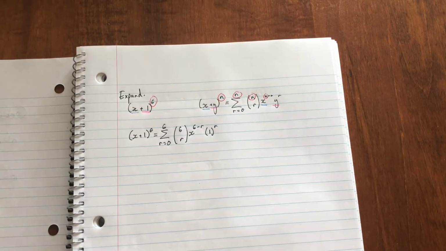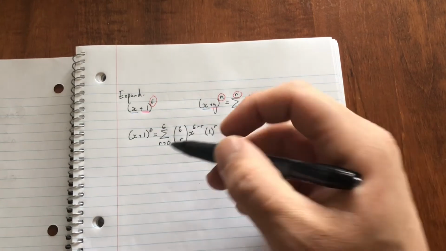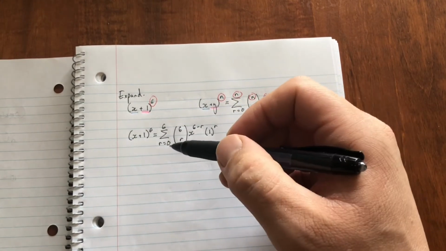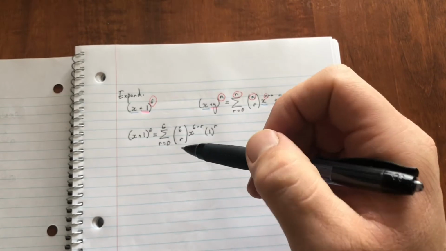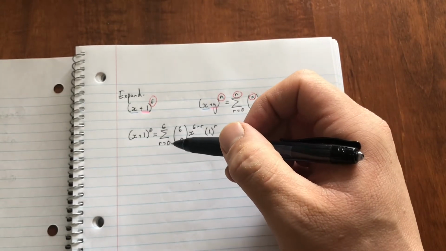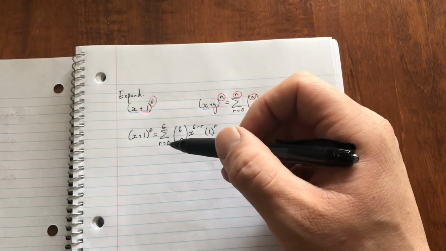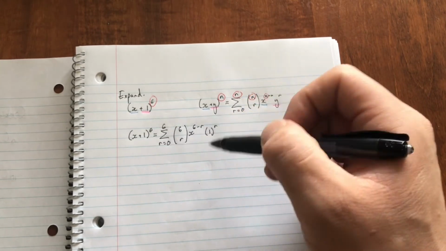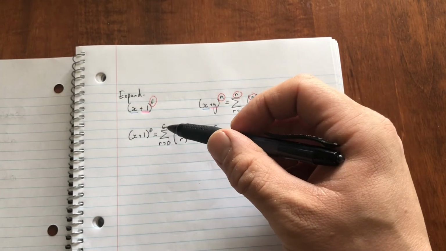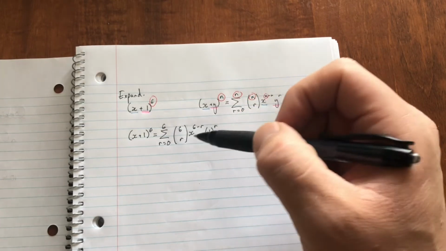Now I have to go through this summation 7 times, because r starts at 0 and goes through, then changes to 1 and goes through, and 2 and so on until it gets to 6. That's the ending spot.